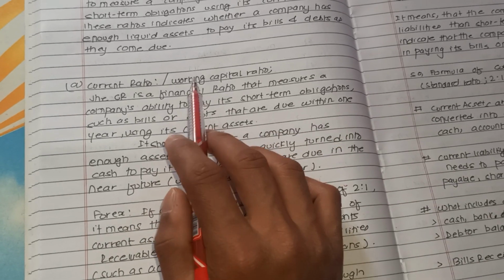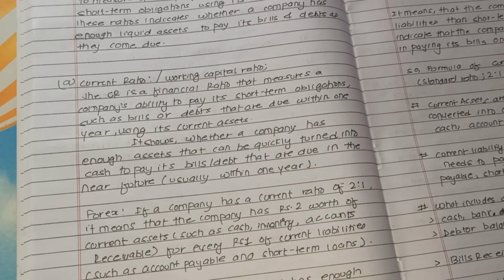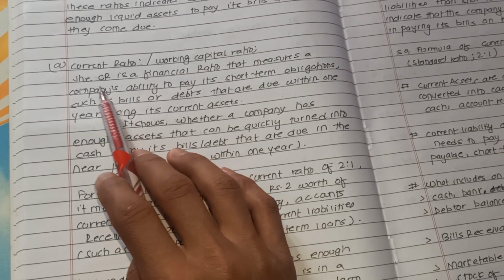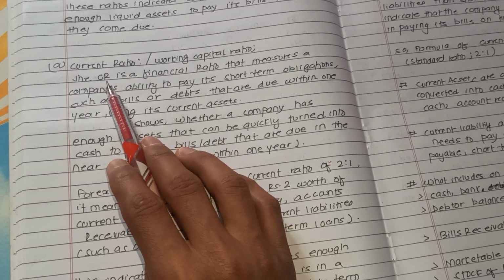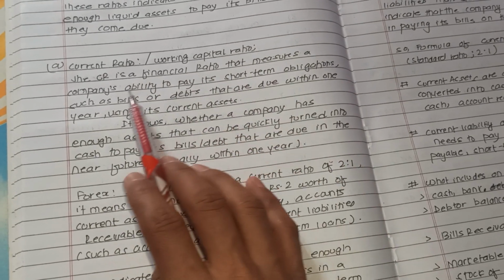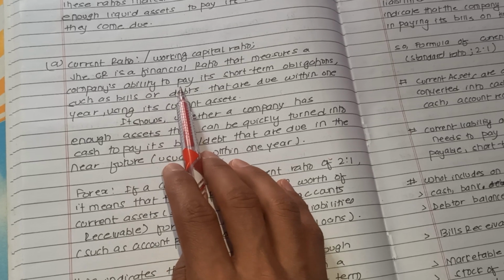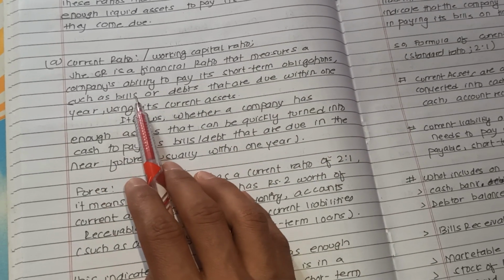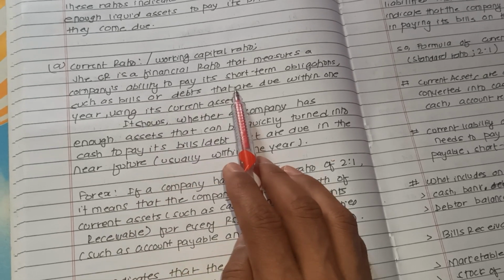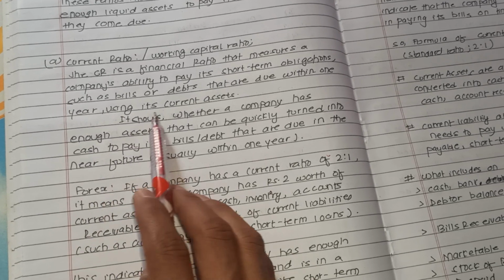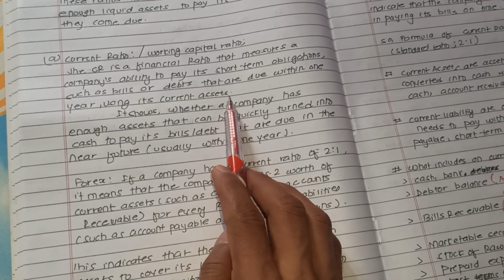Current ratio is also known as working capital ratio. The current ratio, CR, is a financial ratio that measures a company's ability to pay its short-term obligations, such as bills or debts that are due within 1 year, using its current assets.